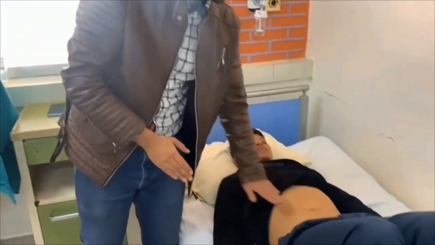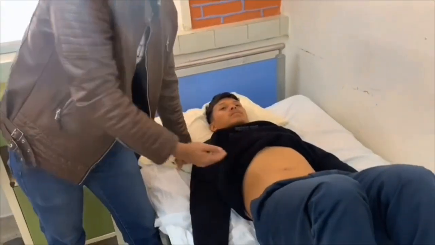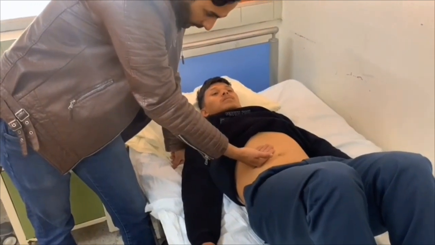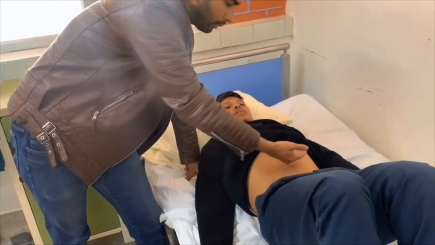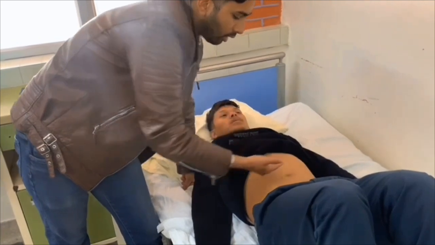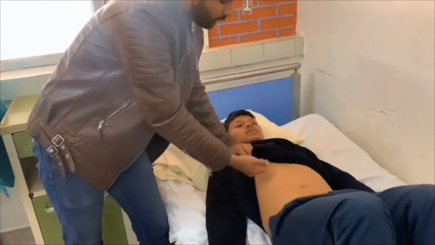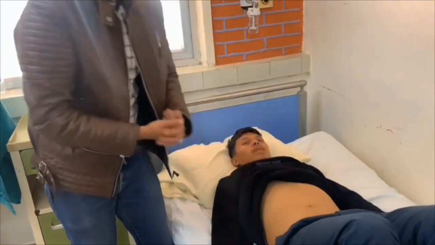Okay, so how I'll do that is, suppose I suspect that the patient has local rise of temperature over here, then what I'm going to do is I'm going to feel for the temperature here, and then I'm going to compare it with the contralateral side, or compare it with his chest or any body part. So I want to compare to check for local rise of temperature, and I'm going to use the dorsum of my hands.